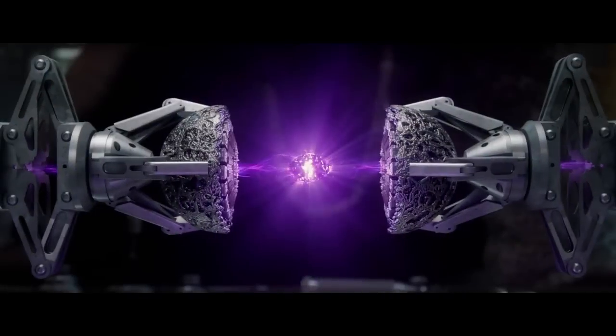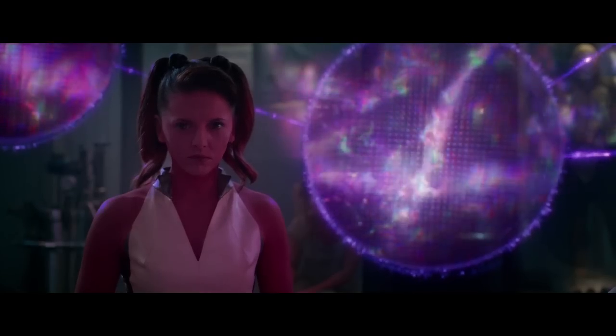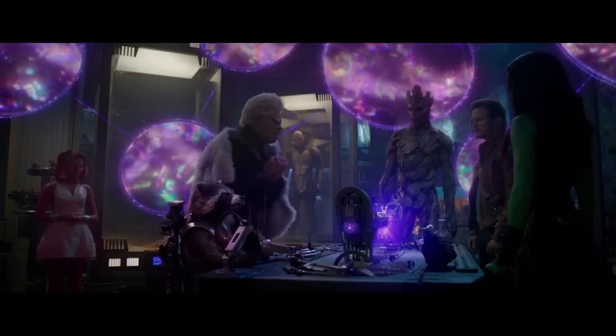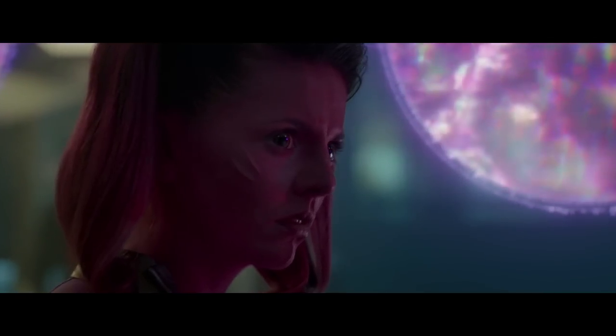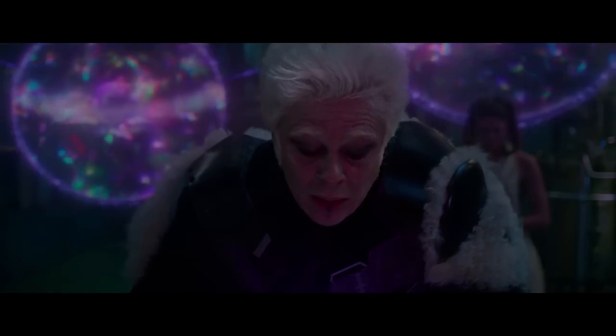Now, the next stone is the Power Stone, and this was confirmed to have been the orb in Guardians of the Galaxy. The Power Stone was shown to have been wielded by the Celestials at some point in the past. If you're interested in learning more about the Celestials, I have a video on them that you're welcome to check out.